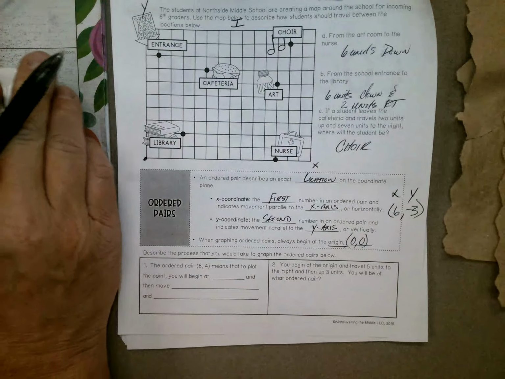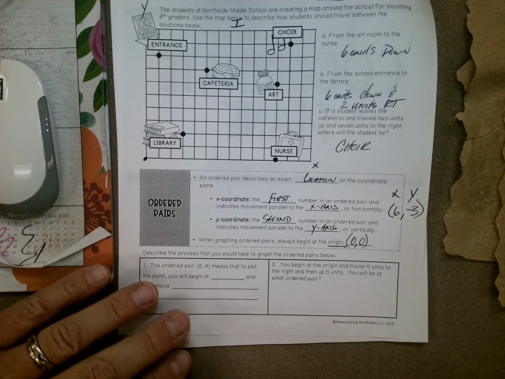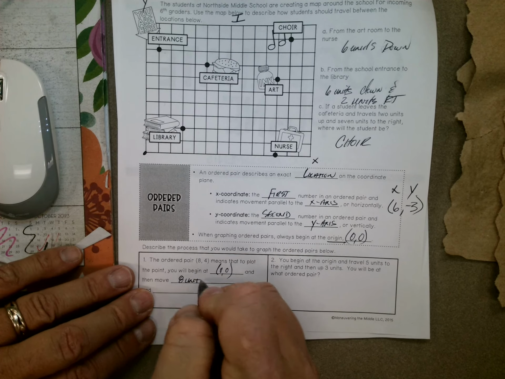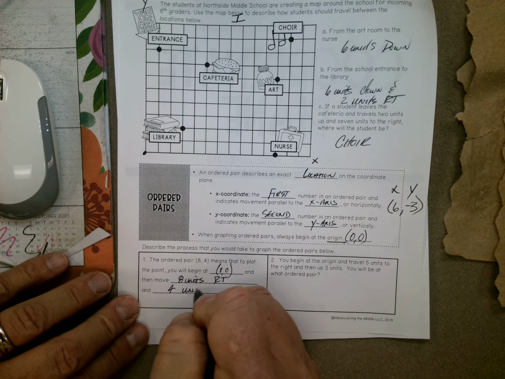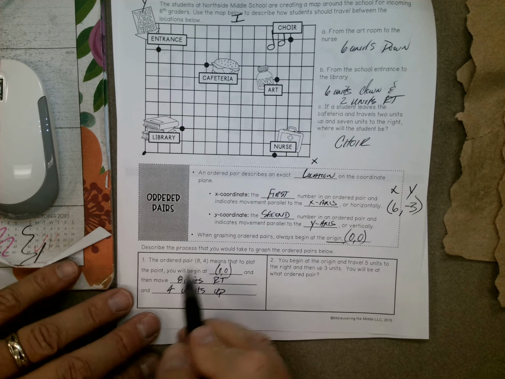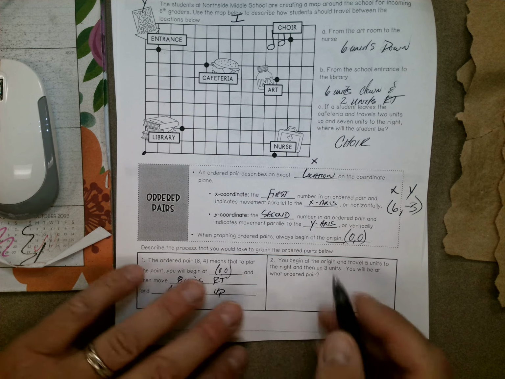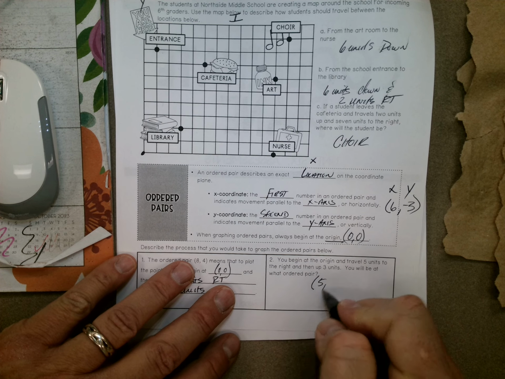Okay, so the ordered pair 8, 4 means that to plot the point, you will begin at 0, 0, and then move right 8 units right and 4 units up. 8 and 4. You begin at the origin and travel 5 units to the right and then 3 units up. You will be at what ordered pair? 5 units to the right. My ordered pair is 5, 3.